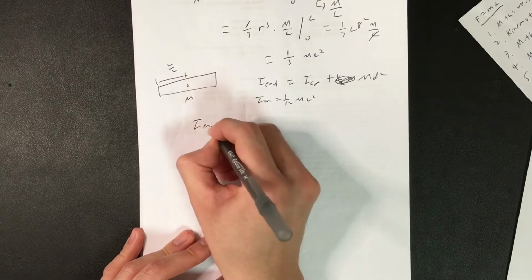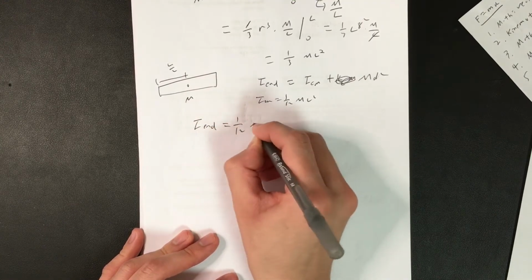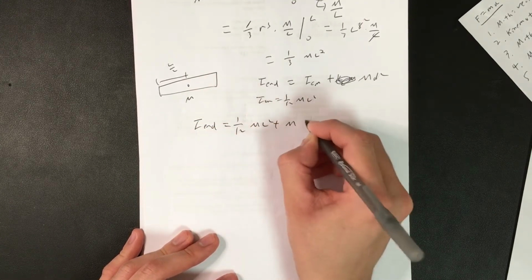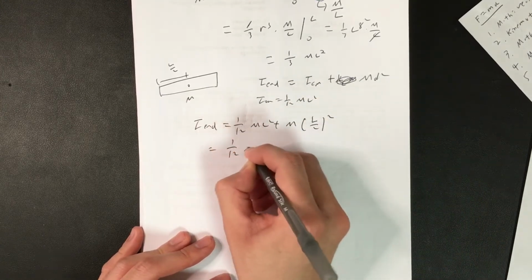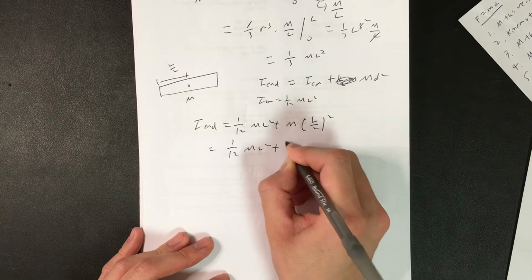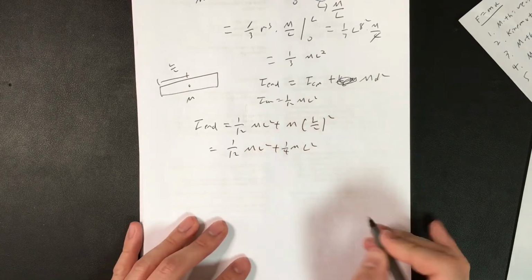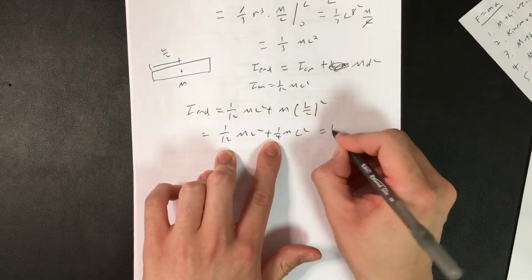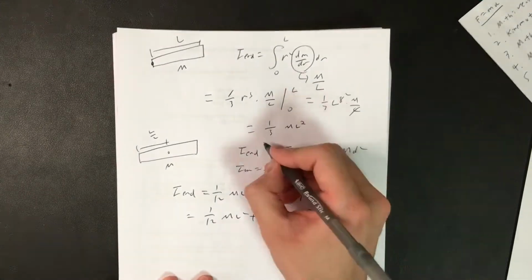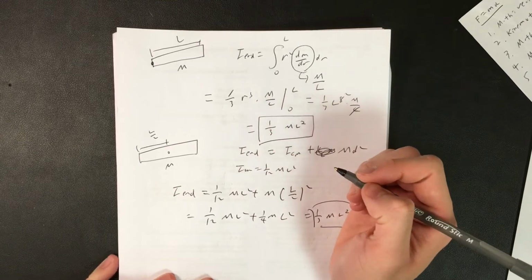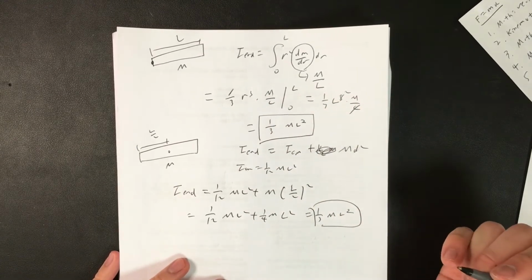So therefore, I at the endpoint should equal to 1/12 m L squared plus m L over 2 squared, in which this equals to 1/12 m L squared plus 1/4 m L squared, and 1/12 plus 1/4 equals to 1/3 m L squared, in which this aligns with the value of inertia that we got from the integral.